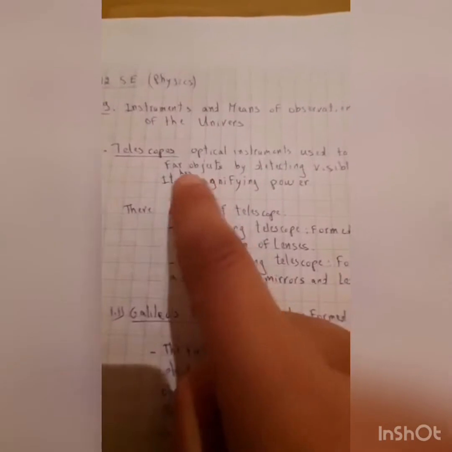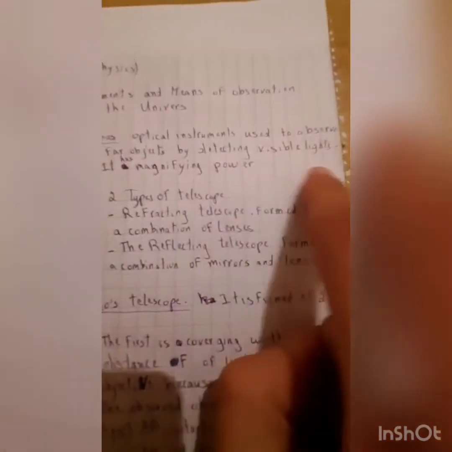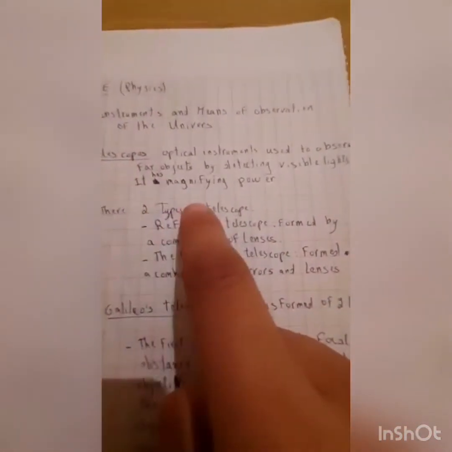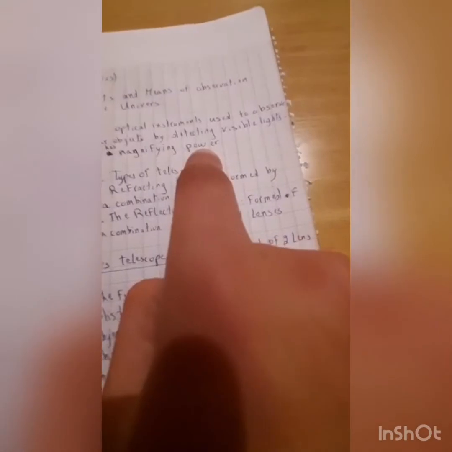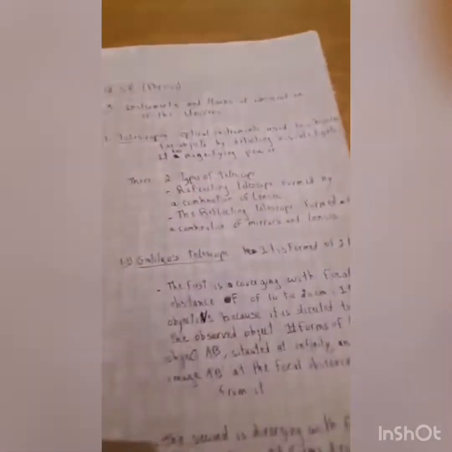Telescopes. Optical instruments used to observe far objects by detecting visible light. It has magnifying power. There are two types of telescope.